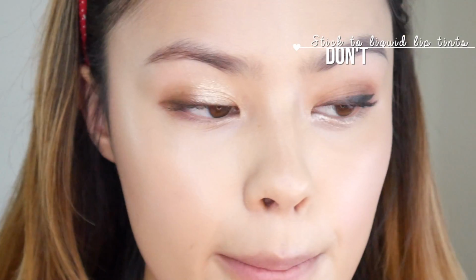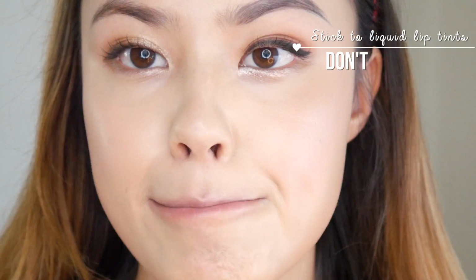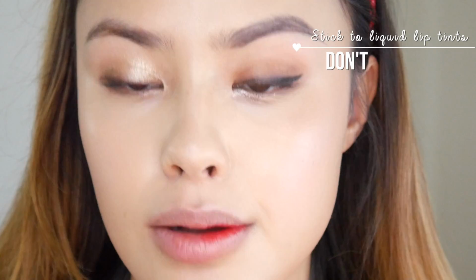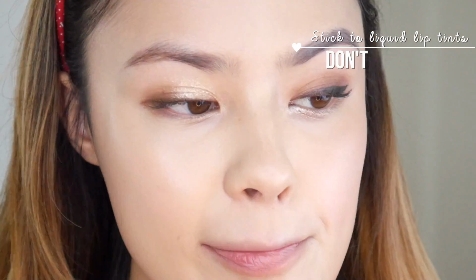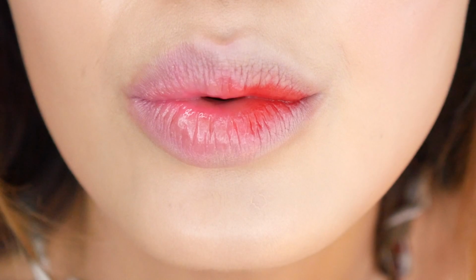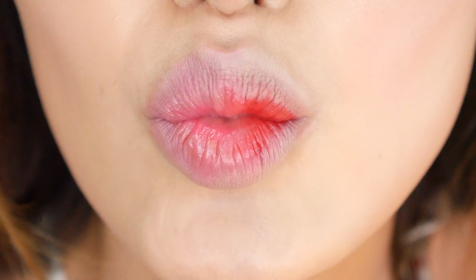Now, for my next don't, it's going to be don't use a liquid lip tint, especially if you're like me and you have dry lips or you're not very experienced with liquid lip tints. I know this is kind of contrary to what is popular, because when you think of gradient lips, you immediately think of liquid lip tints. However, they're so difficult to work with and I just don't get it. For me, it's a lot easier to recreate a gradient look with a creamy lipstick. As you can see, my don't side is super cracky and dry and weird looking.